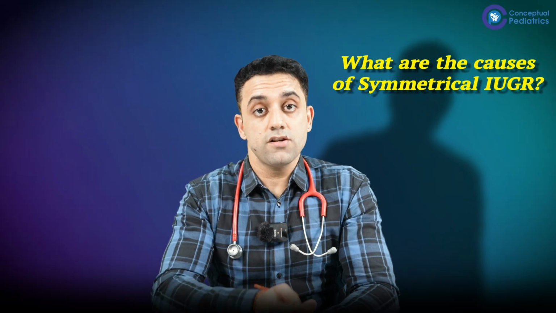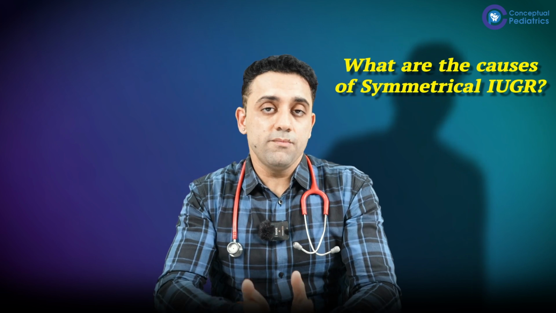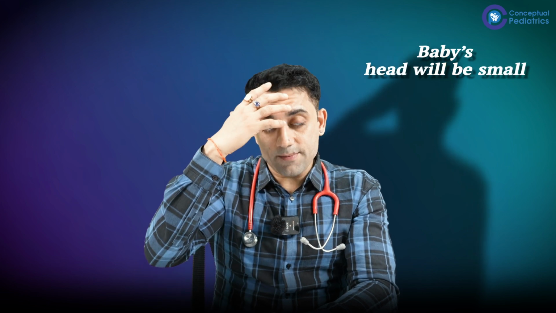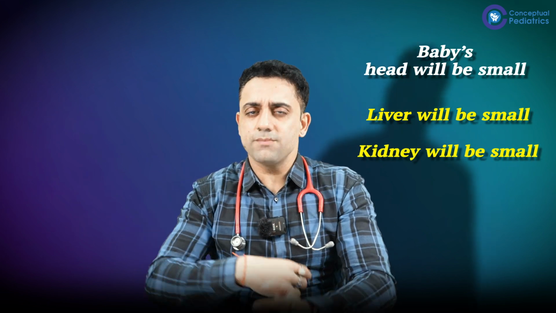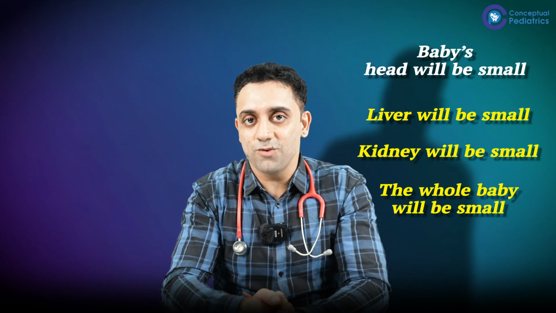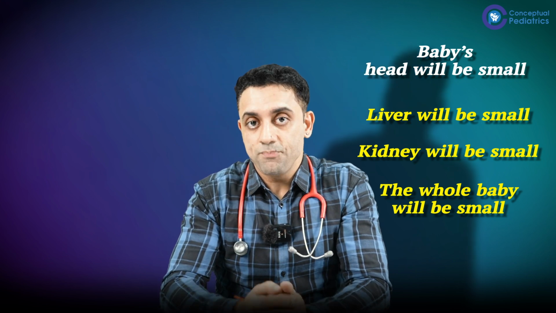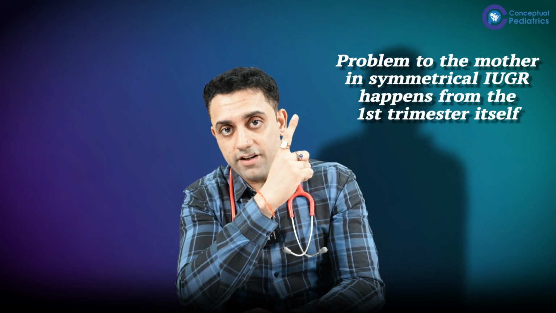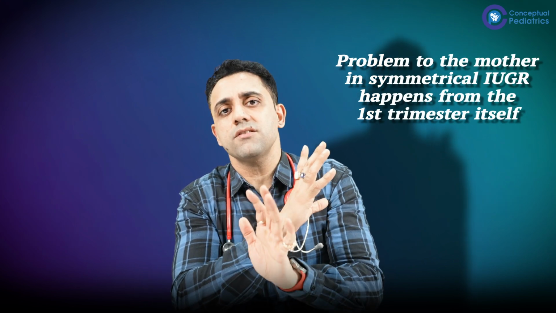And what are the causes of symmetrical IUGR? Symmetrical IUGR means the problem or issue or infection to the mother happens from the first trimester itself. So if the mother has a problem, the baby will have a problem: the baby's head will be small, liver will be small, kidney will be small, the whole baby will be small. That is known as symmetrical IUGR. The problem to the mother in symmetrical IUGR happens from the first trimester itself.